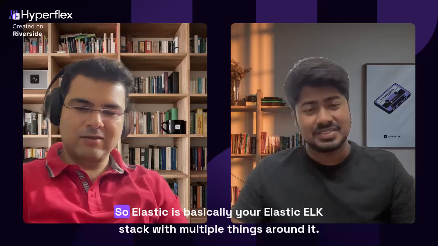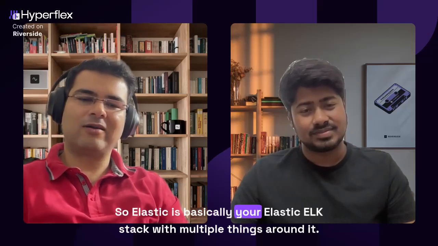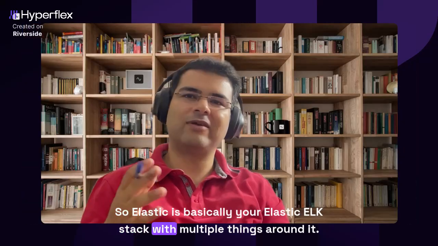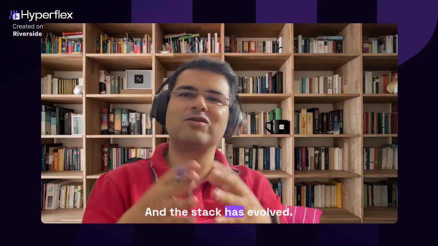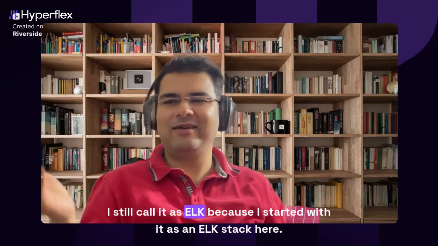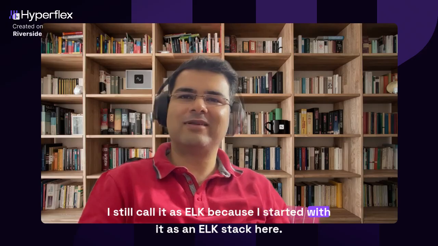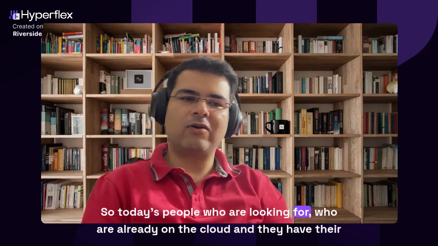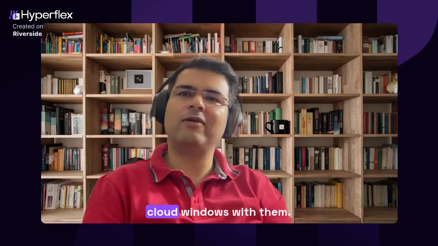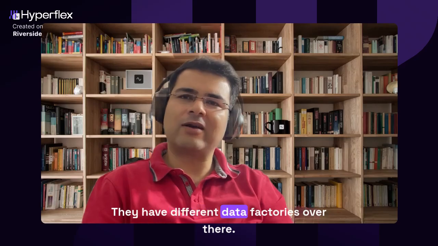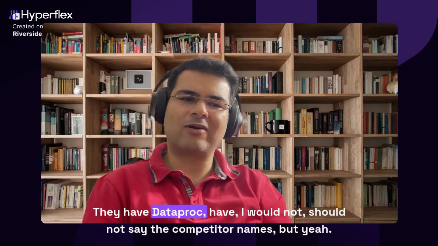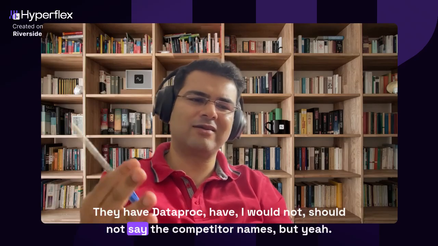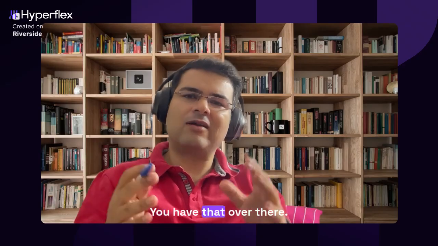Okay. So Elastic is basically your Elastic ELK stack with multiple things around it, and the stack has evolved. I still call it ELK because I started with it as an ELK stack. So today, people who are already on the cloud and have their cloud vendors with them, they have different data factories over there, they have Dataproc. I should not say the competitor names, but yeah, you have that over there.